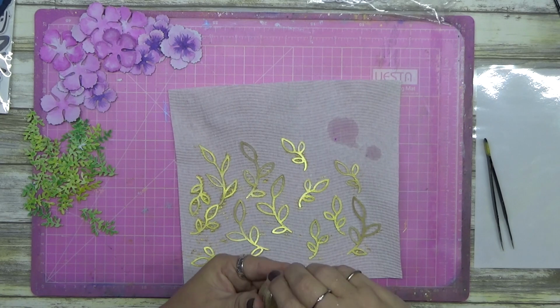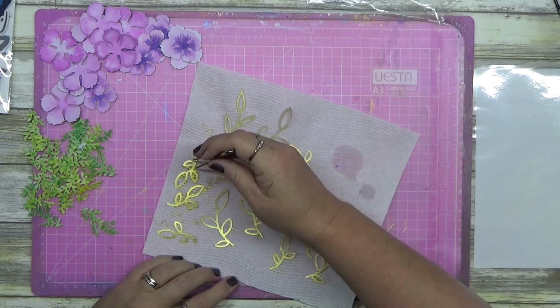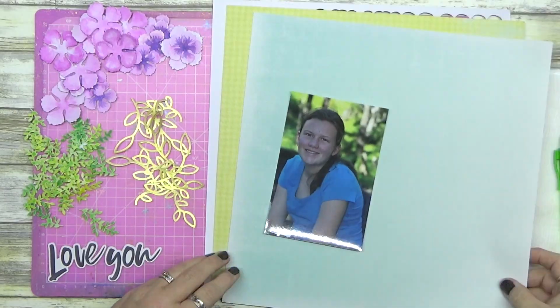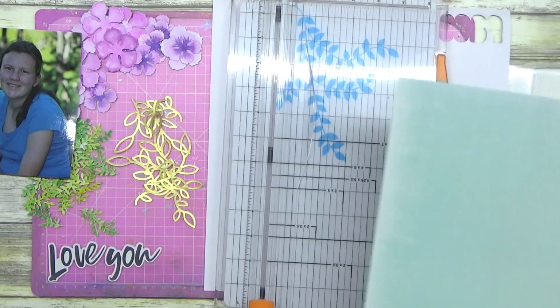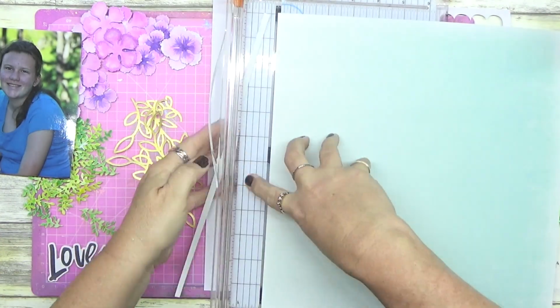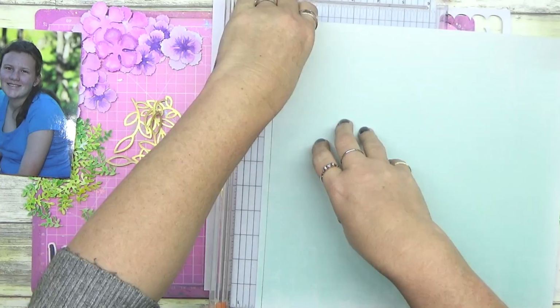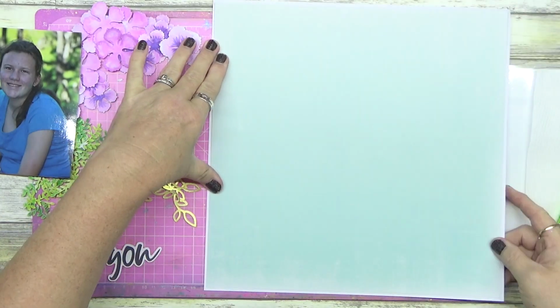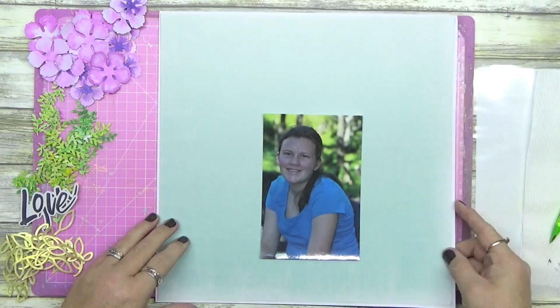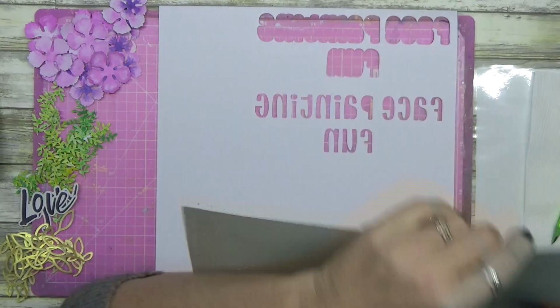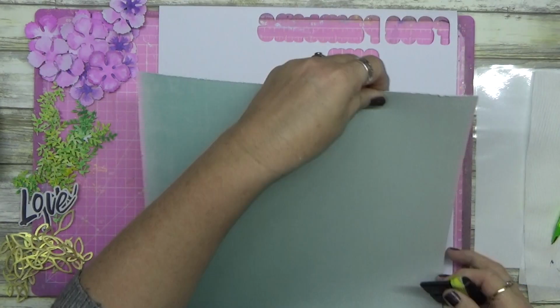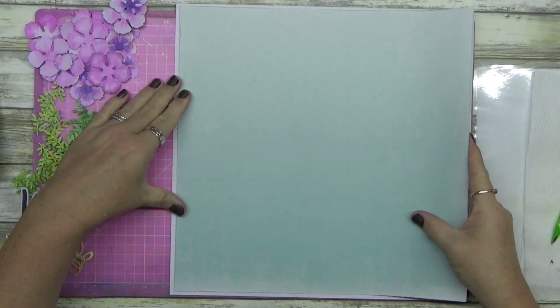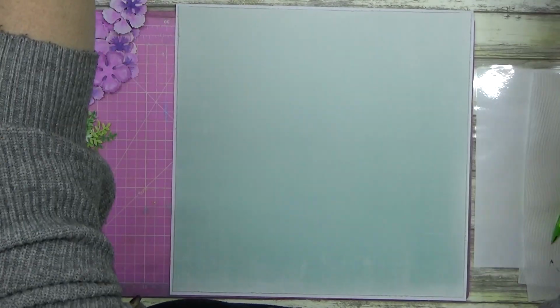I wanted to add a metallic element because sometimes when I'm creating a cluster, it needs a little bit of metallic something. So this is where my brain was going. Now everything's dried off, and this is where I decide that I'm going to start putting things together and auditioning things on my page.